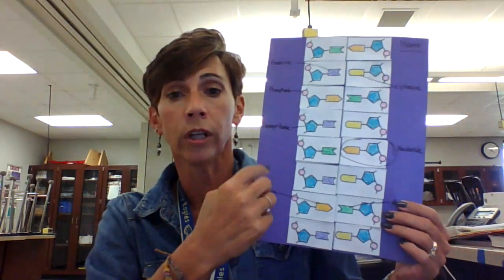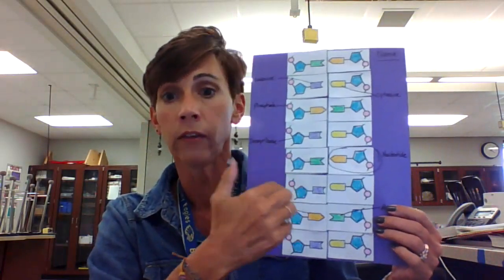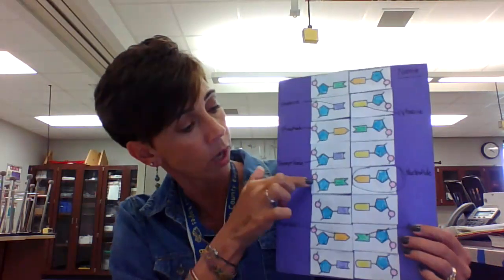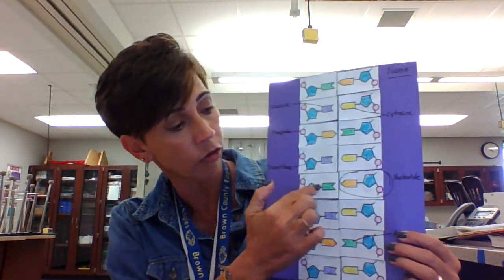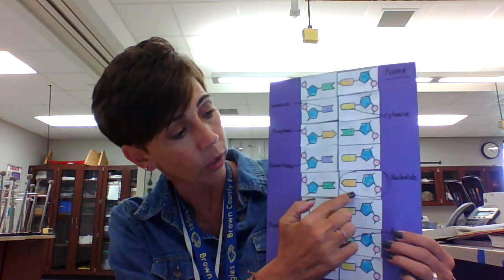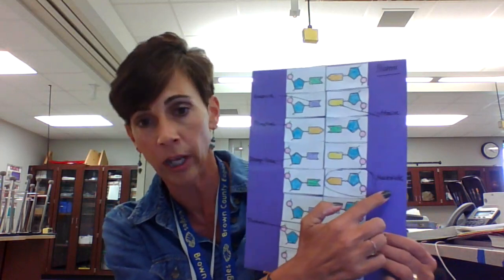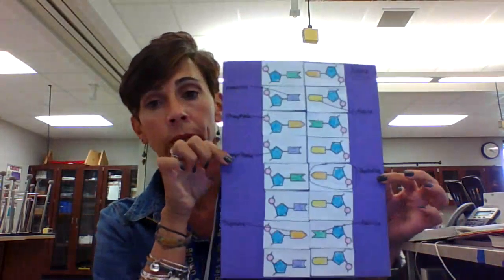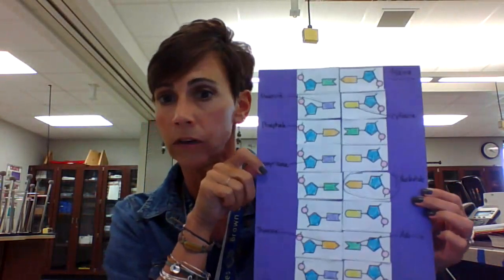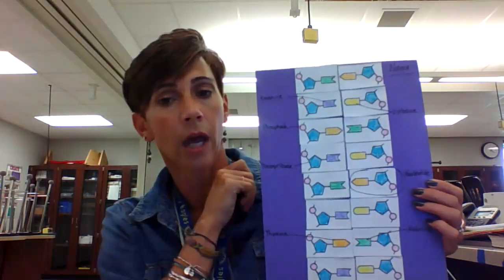And then I do want you to label one section, okay? So we know that a nucleotide is a phosphate and a sugar and one of the bases together. So I circled one over here, that whole section, and I labeled it nucleotide. I want you to do that also, okay? So your paper should look similar to mine, okay?